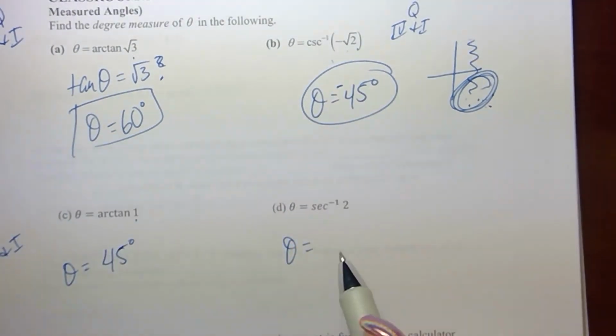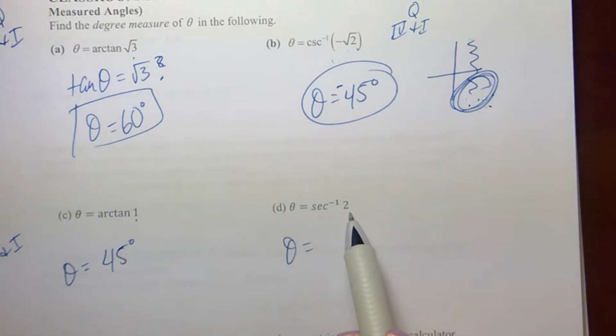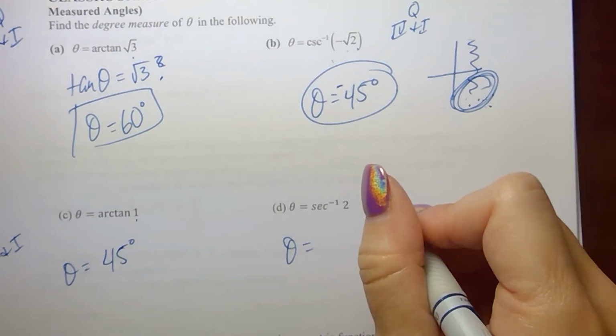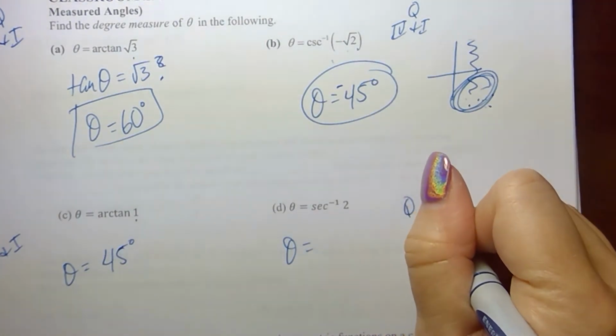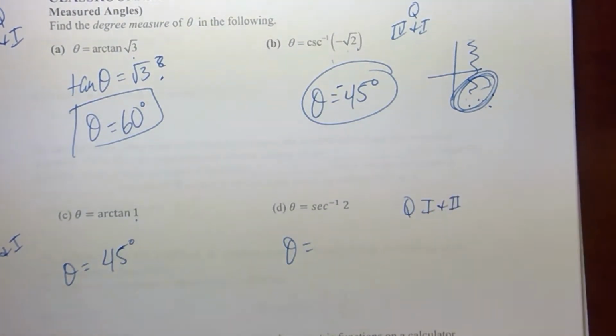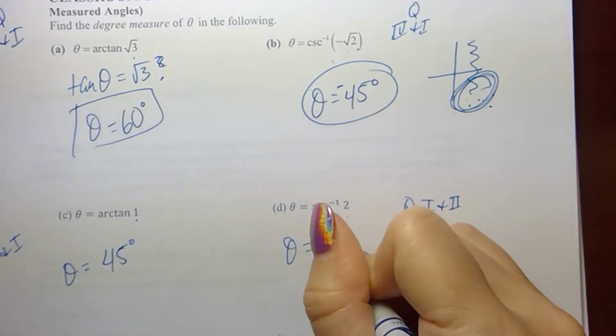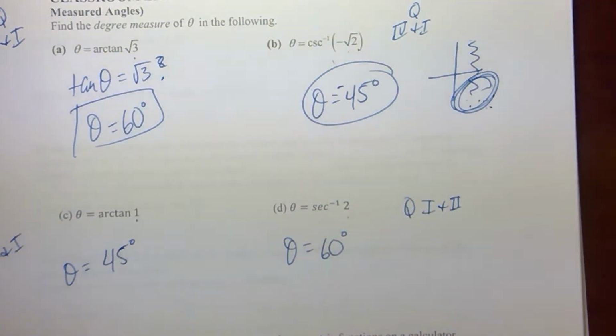What is my angle theta whose secant inverse is 2? Secant is the reciprocal of cosine, so I know I'm looking at quadrants 1 and 2 this time. This is a positive secant value, so it's got to be in quadrant 1. What angle has a secant value of 2 in quadrant 1? Well, that's 60 degrees.